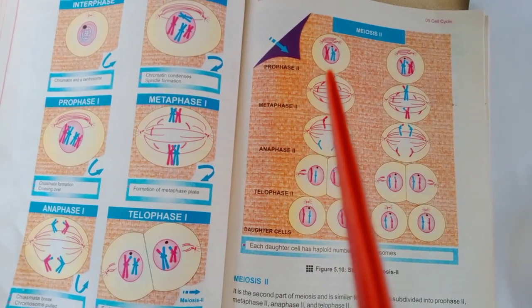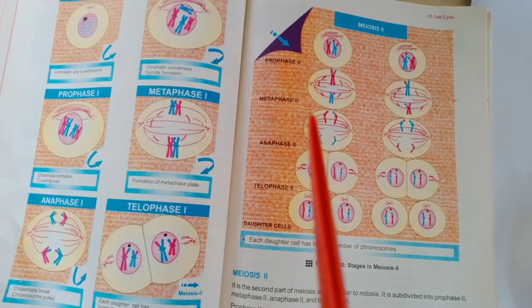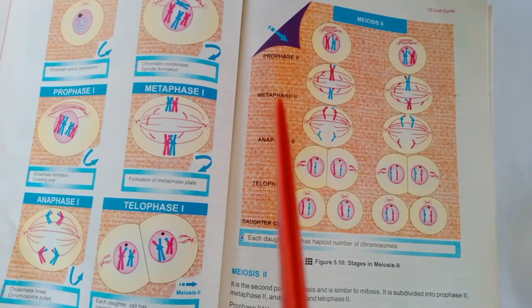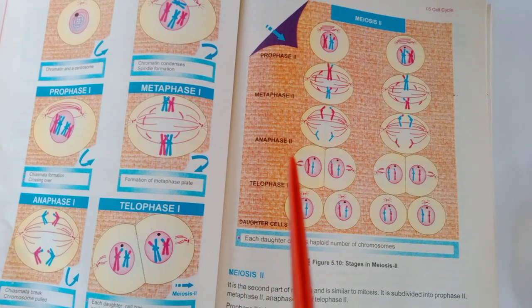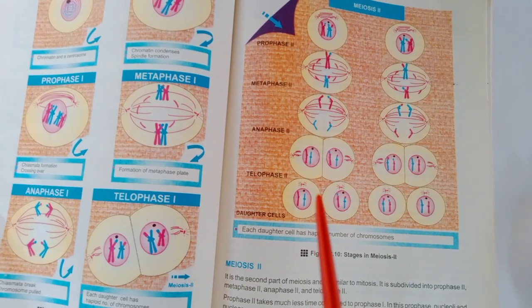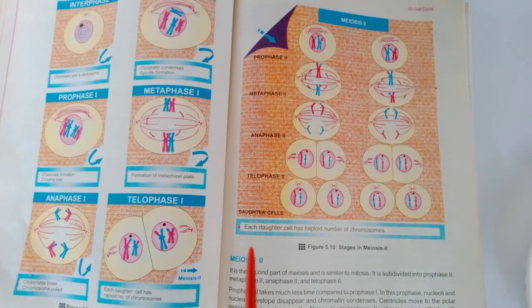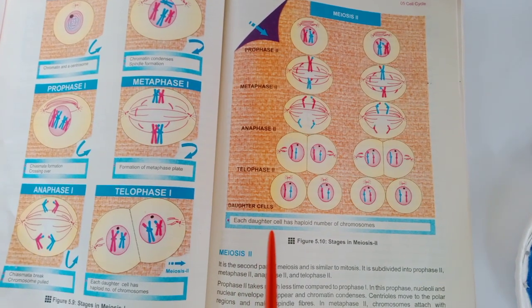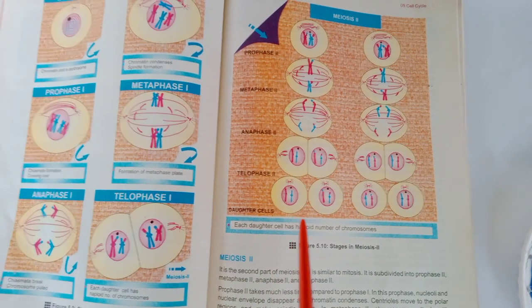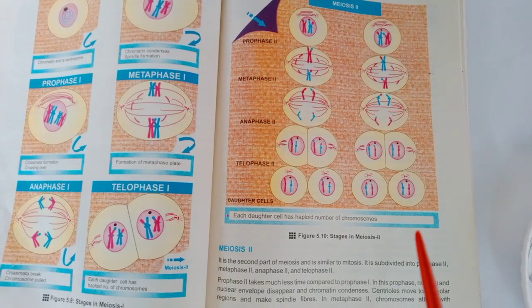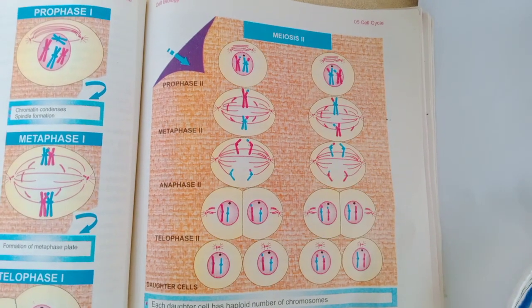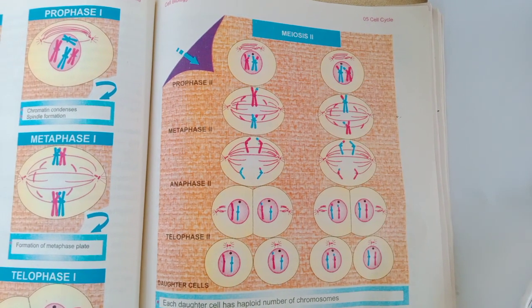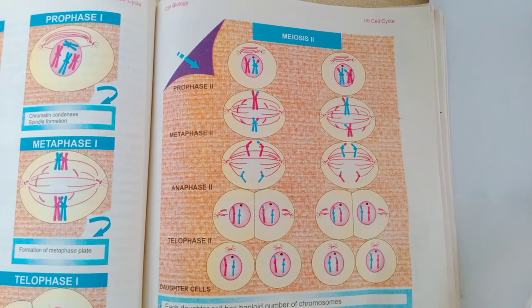Then there is prophase 2, metaphase 2, anaphase 2 and telophase 2, and there are four haploid daughter cells. Meiosis 2 is the second part of meiosis and is similar to mitosis.